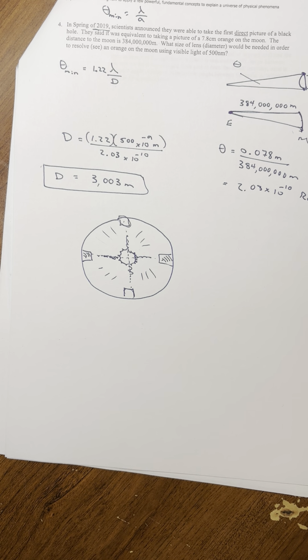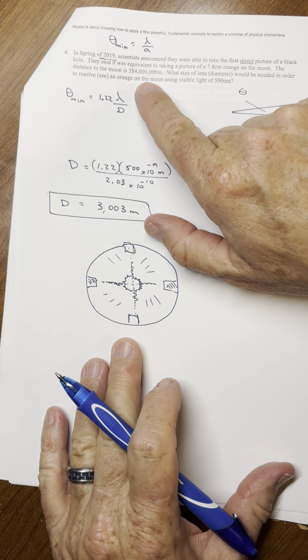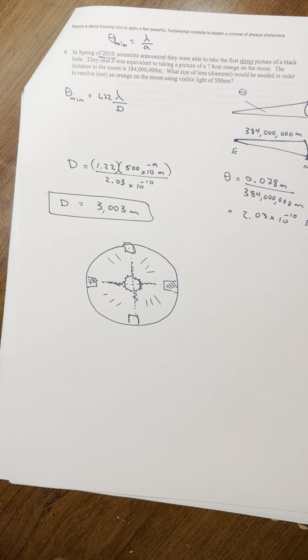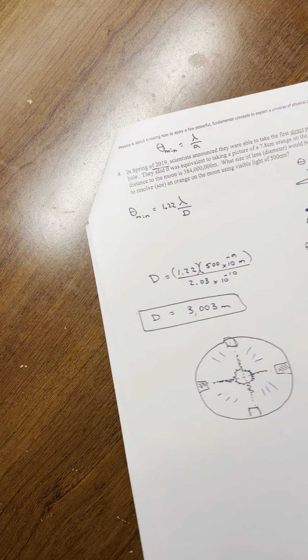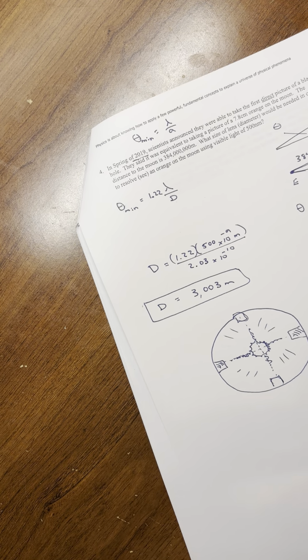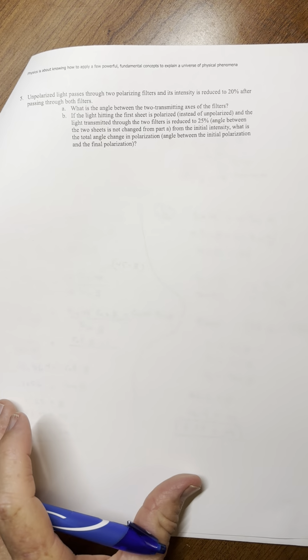And of course, looking back on the Earth, you're not looking at this enormous distance. You're only looking at a couple hundred miles from orbit down to the surface of the Earth. Anyways, I digress there. So let me say, there's the answer to 4, and I hope that one went well for you too.